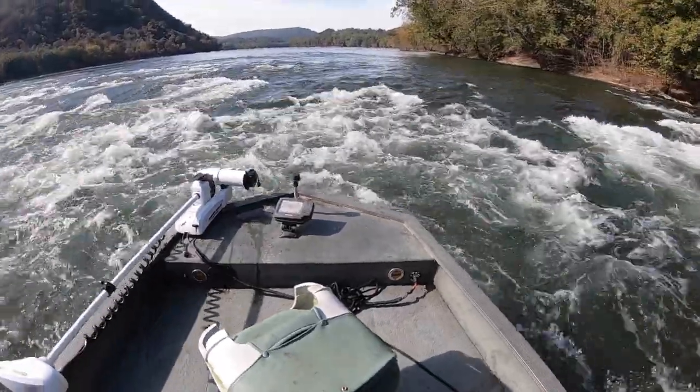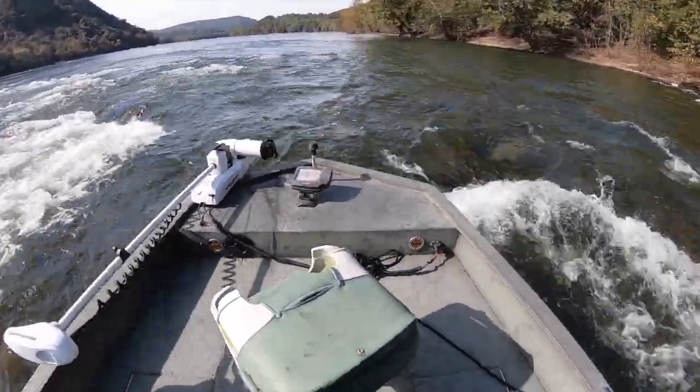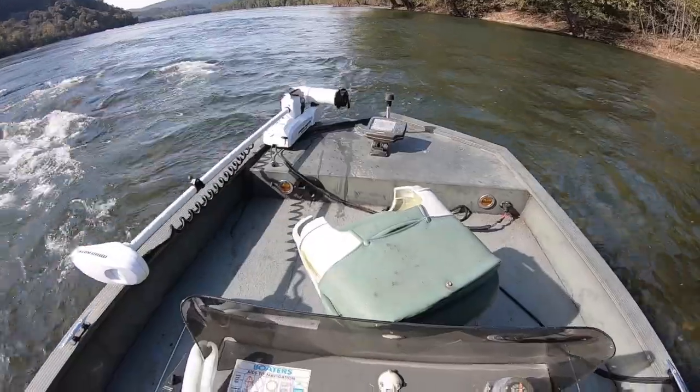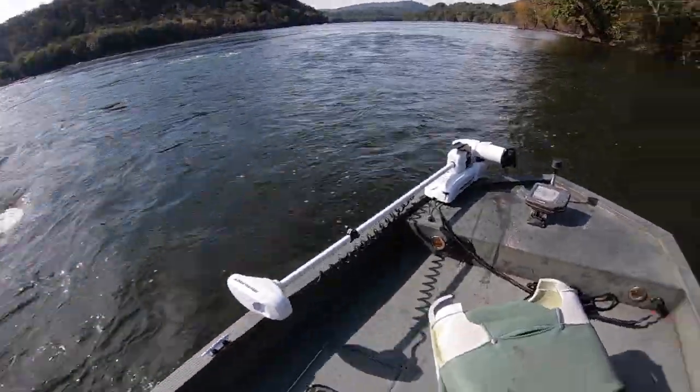You'll see one set of rocks on the left hand side, a set of rocks on the right hand side, and then this deep pool of water just funneling down. And that's where you want to run your river jet boat. That's where you want to shoot up through.